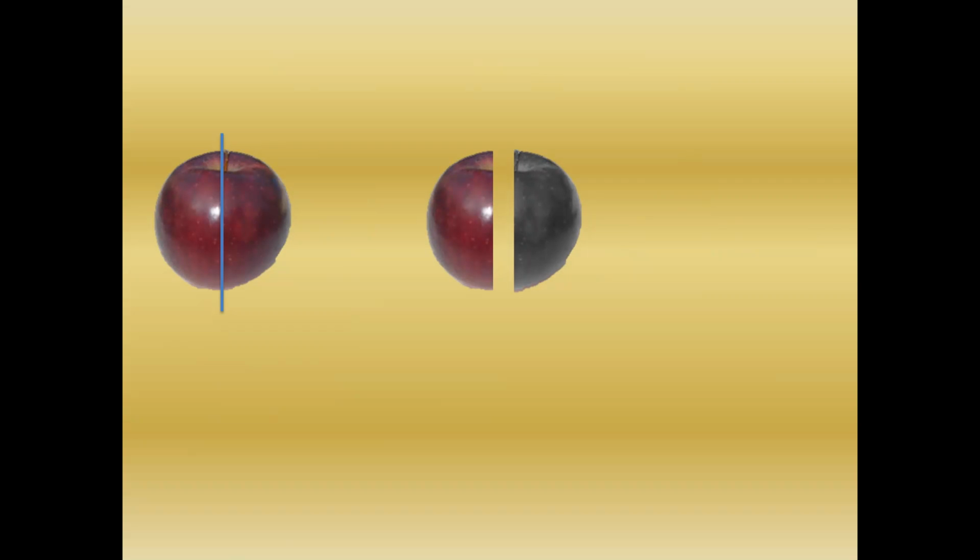So how many pieces of the apple do you get to keep? How many are red? 1. So you put a 1 with a line underneath it. And then how many parts are there in total? There's 2 halves, so there's 2 parts. So we put the 2 underneath the line. So 1/2 is our fraction for this apple. So 1 is the numerator, 2 is the denominator.